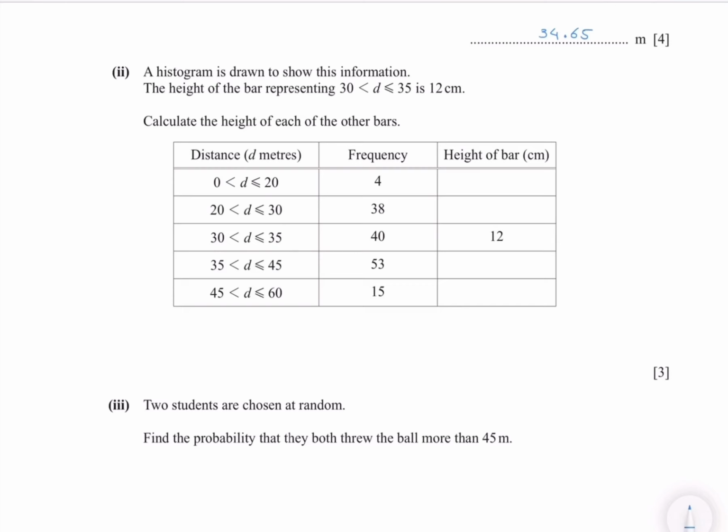Histogram is drawn to show this information. Height of the bar representing 30 to 35 is 12. Calculate the height of each of the other bars. Alright, for this you have to work a little longer, like calculate all the class widths, like 20 minus 0 is 20, 30 minus 20 is 10, 35 minus 30 is 5, 45 minus 35 is 10, 60 minus 45 is 15.